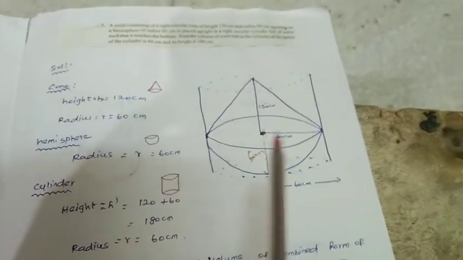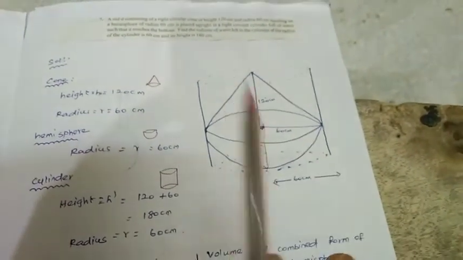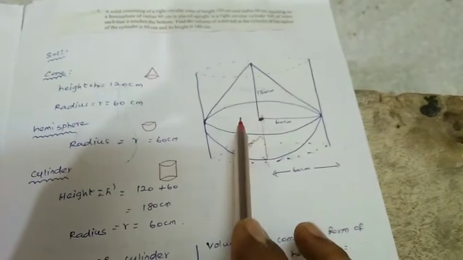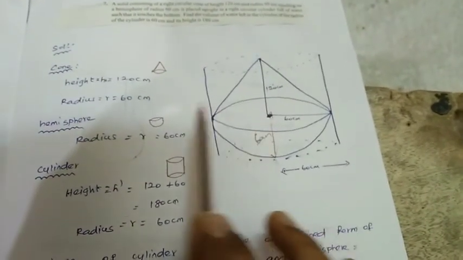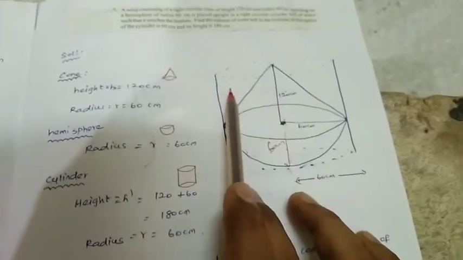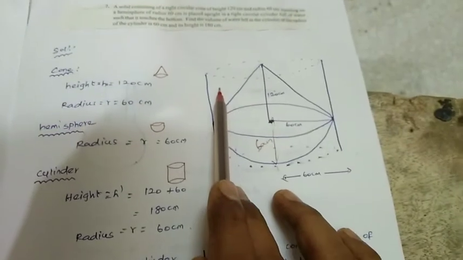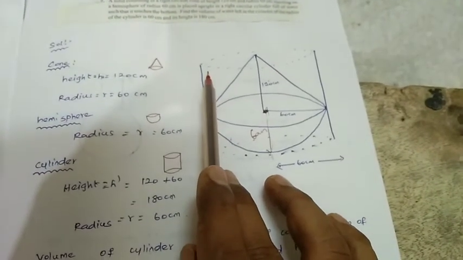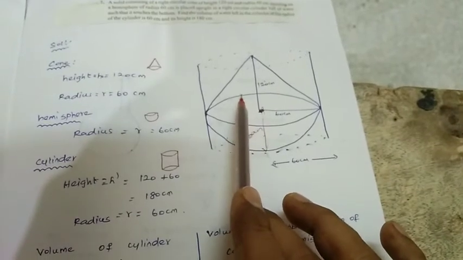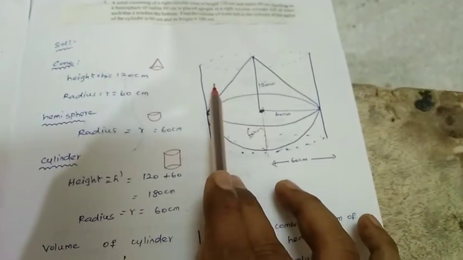Just the volume of the cone and hemisphere occupies a certain volume, and the remaining is the volume of the left out water in the cylinder. So what is the remaining water? Just subtract: volume of cylinder minus volume of the combined shape. So please understand, this one is the remaining water.